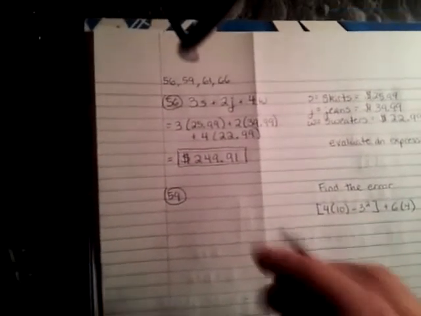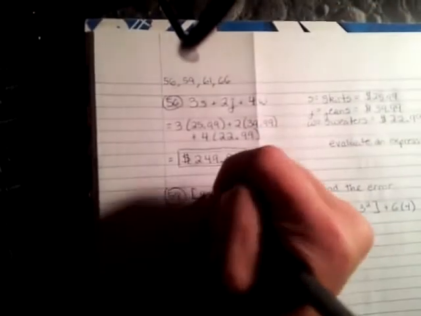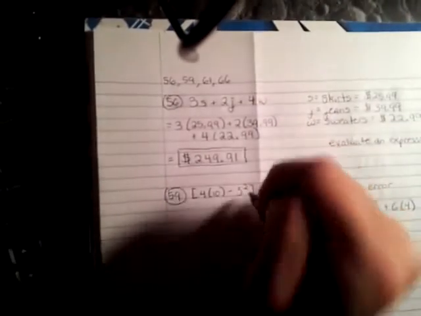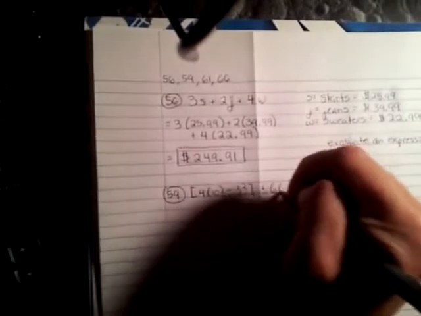Well, one way of determining whether or not they're correct is just to do the problem ourselves and figure out whether they're doing it the same way as we are. So I'm going to rewrite the expression, and we can try to solve it together. I'm going to put it right over here. 4 times 10 minus 3 squared plus 6 times 4.